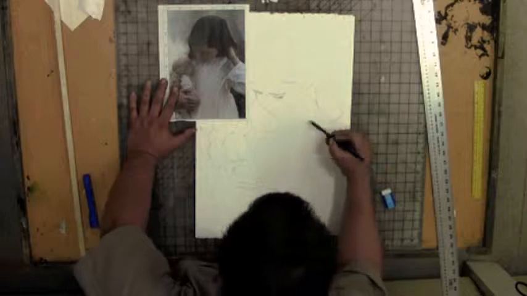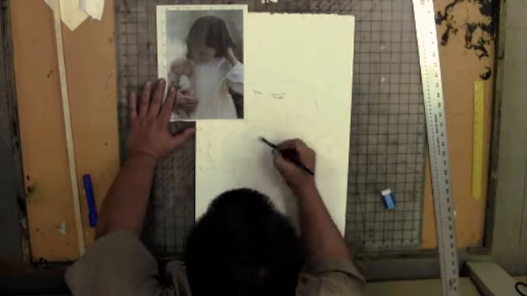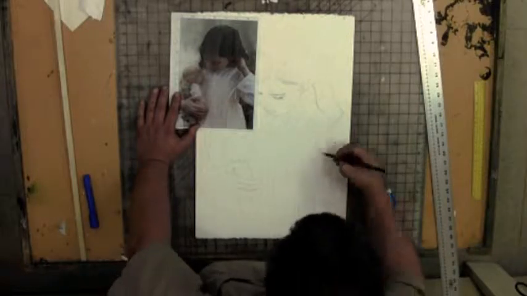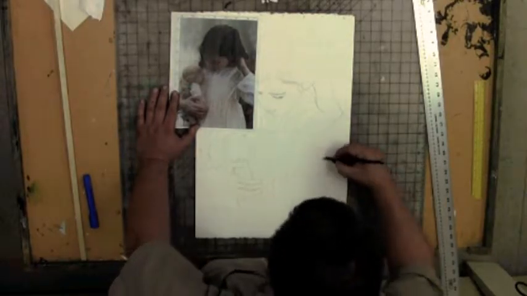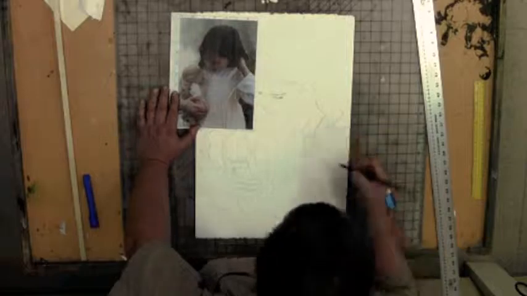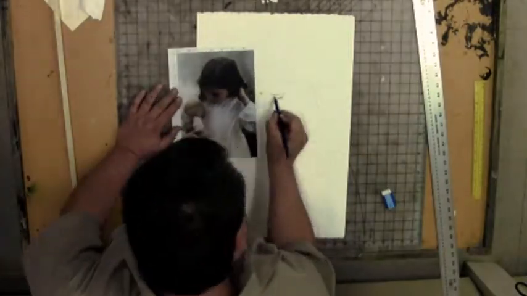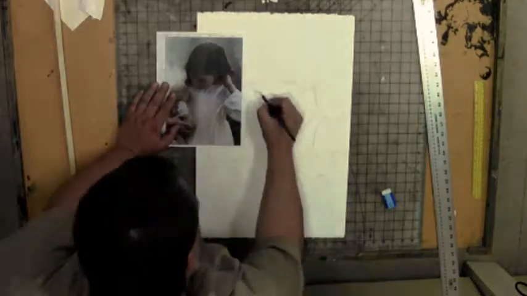Looking at that dress, it's a kind of brown gray color and then a white color underneath. So there's sort of two parts to that dress. There's a nice kind of ribbon in the sleeve. I'm really going to want to make sure that I get those eyes right. And once again, I'm just going to make sure I'm getting the width right on those. And there you are.